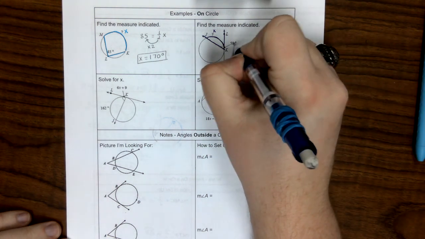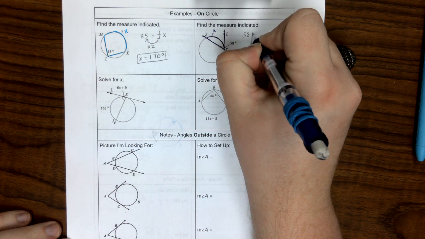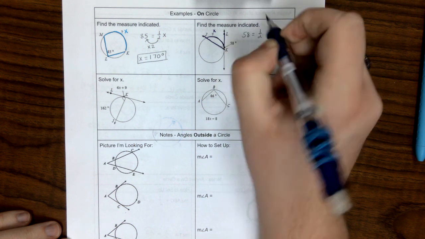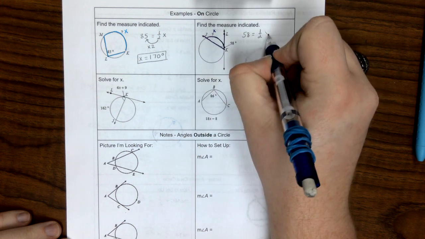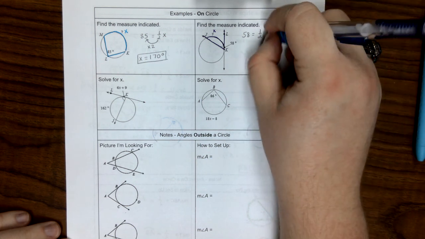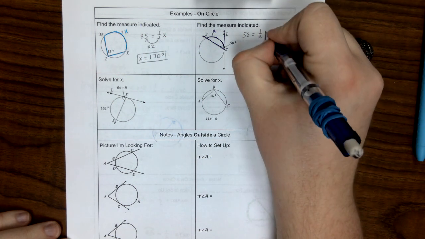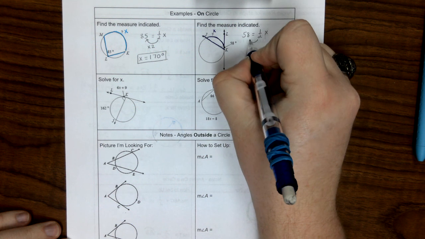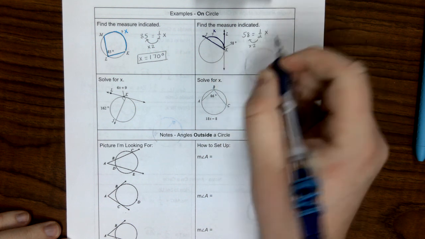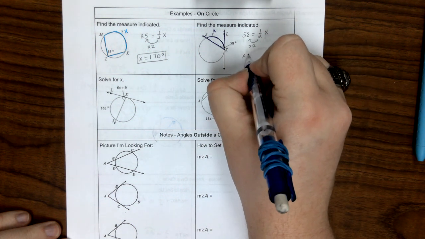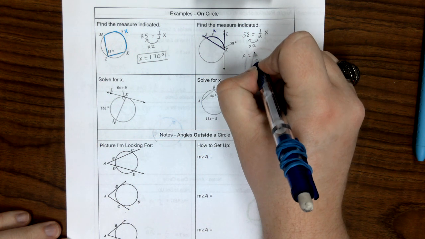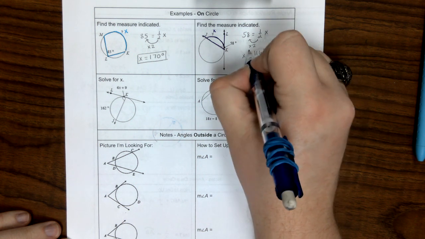So it's the angle measure, 58, equals 1/2 the arc. So X. Remember, to get rid of the half, we're going to multiply the other side by 2. So 58 times 2 will give us 116 degrees.